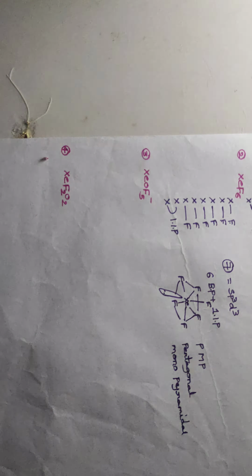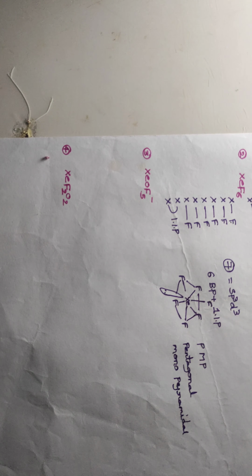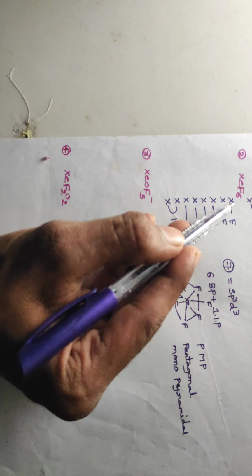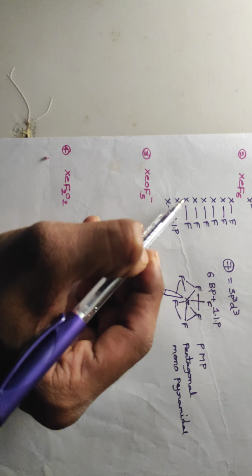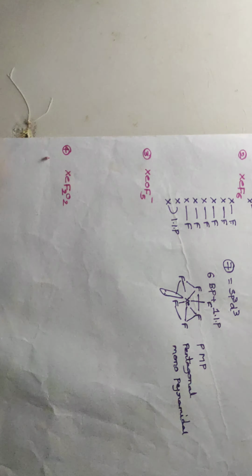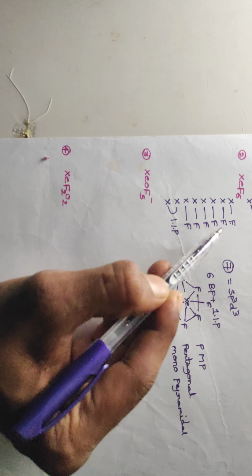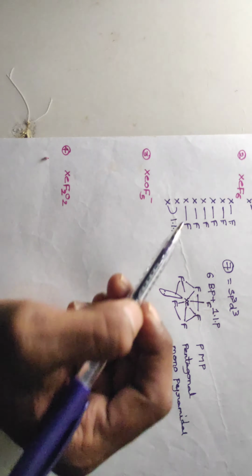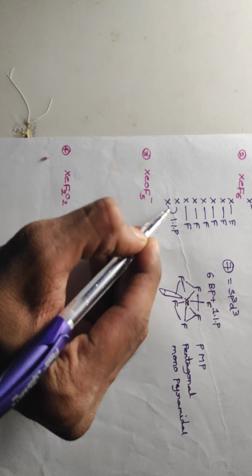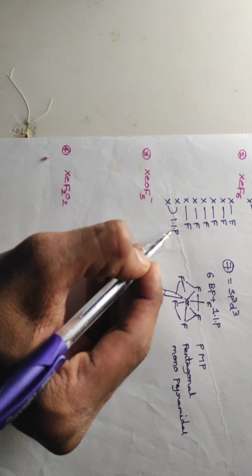So in the XeF6 molecule, the central atom is xenon. Xenon is a group 8 element, so it has 8 electrons in its outermost shell. In the XeF6 molecule, the xenon atom is bonding with the 6 fluorine atoms. Fluorine is a monovalent atom. So 6 fluorine atoms are bonding with the xenon atom, and the remaining 2 electrons act as a lone pair.